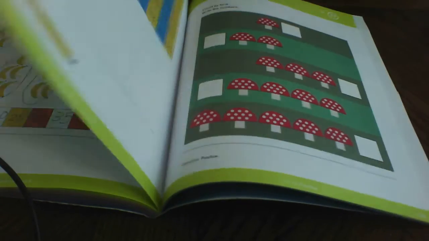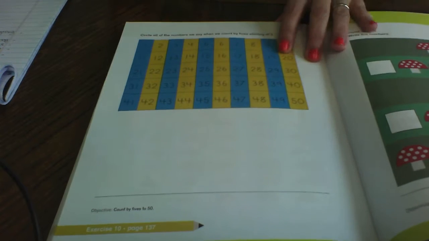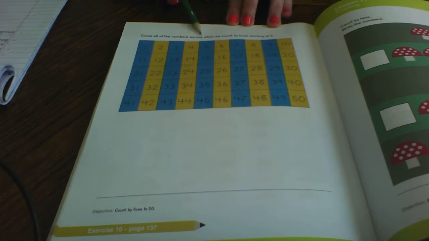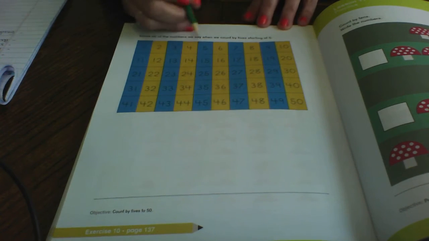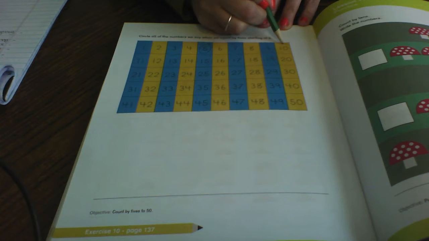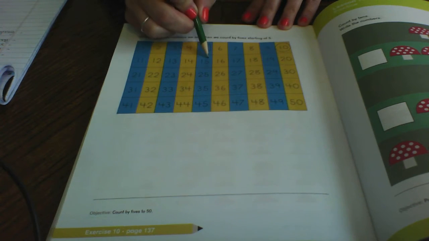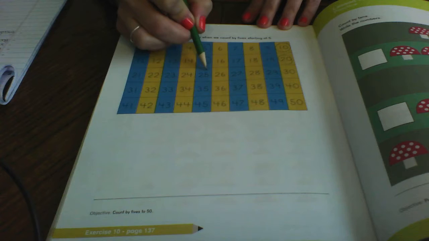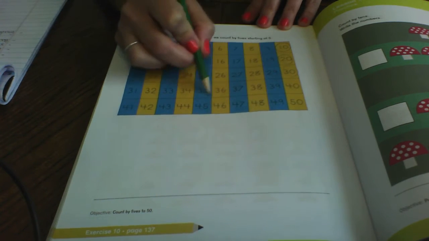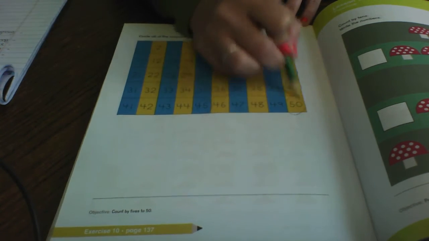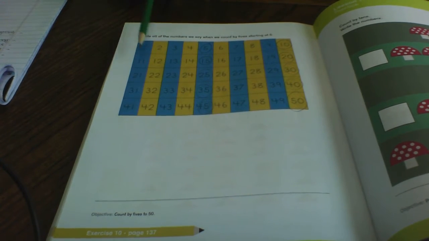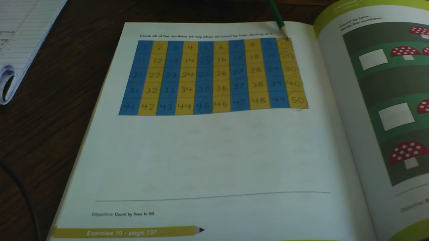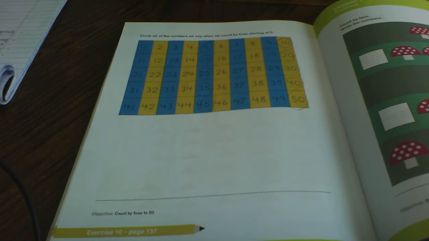And then today we're doing 2 pages. I want you to turn over here. It says, circle all the numbers we say when we count by fives. Okay? So we know we start with 5, 10, 15, 20, 25, 30, 35, 40, 45, 50. Look, kindergarten, they're all in the same row. We didn't circle any other numbers. So if you circle numbers that are not in the 5 row or the 10s row, okay, kindergarten, see if you can do that.